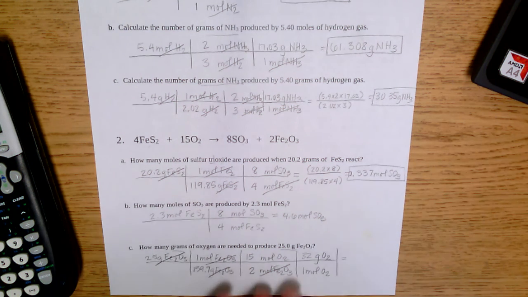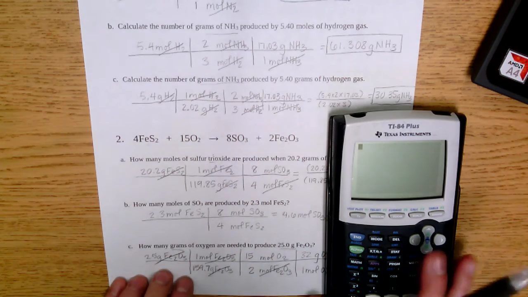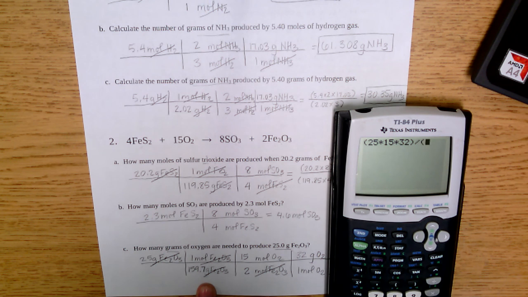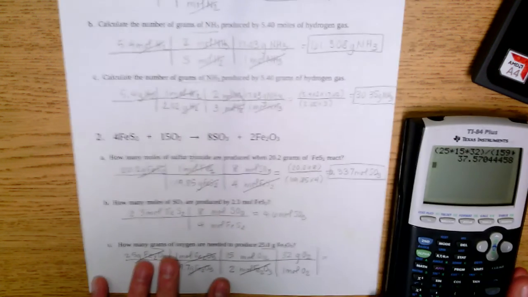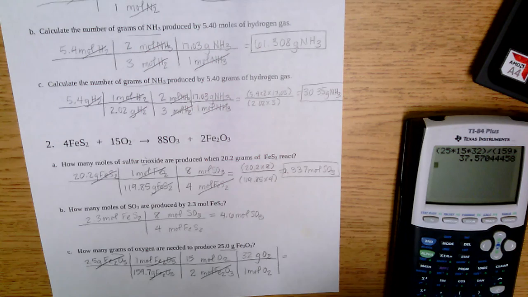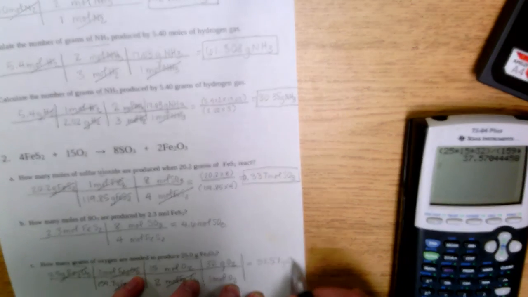So to solve this, we're going to take 25 times 15 times 32, and we're going to divide that by 159.7 times 2. So that comes out to be 37.57 grams of O2.